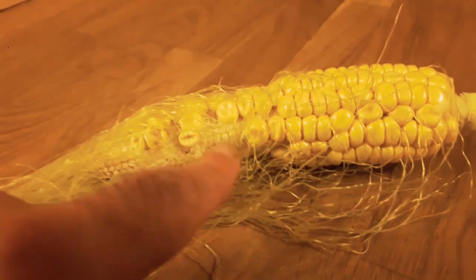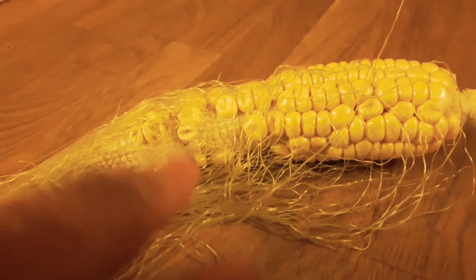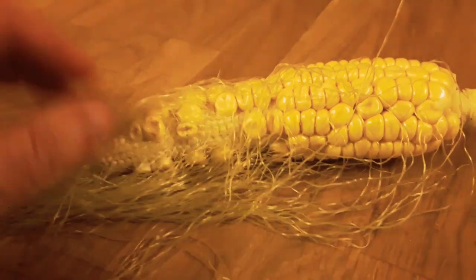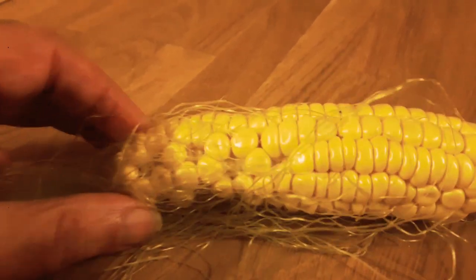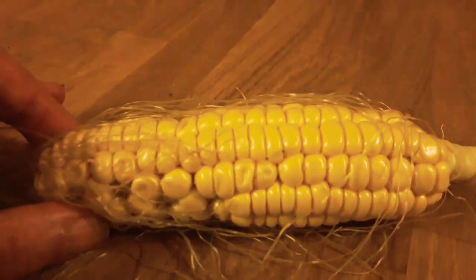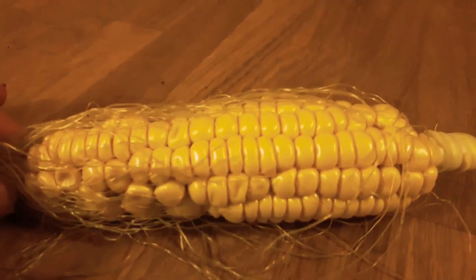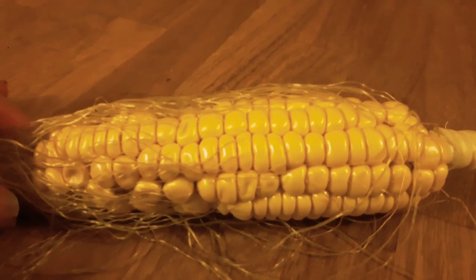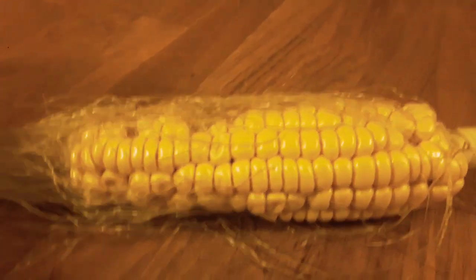And then you can see in here that some places they haven't been fertilized, and then you get holes appearing in your corn cob. So it's important that all the silks are pollinated, so you get a full corn cob. So these silks are important.